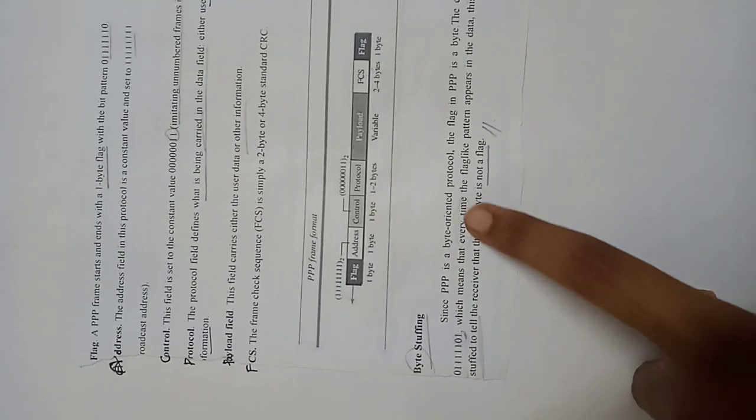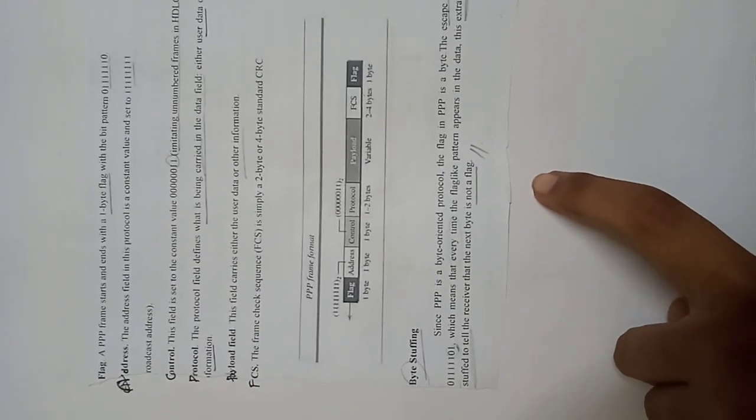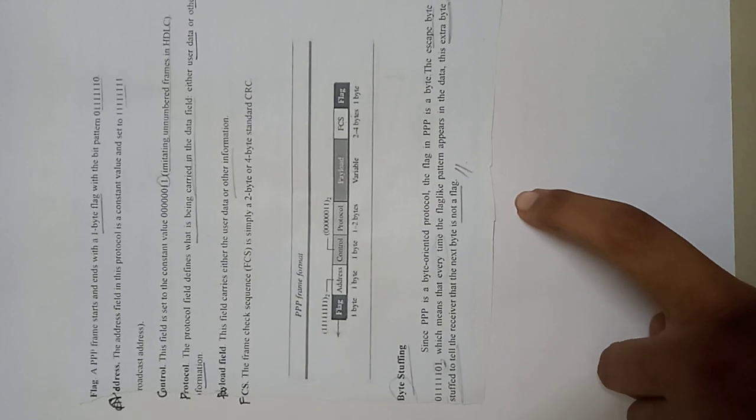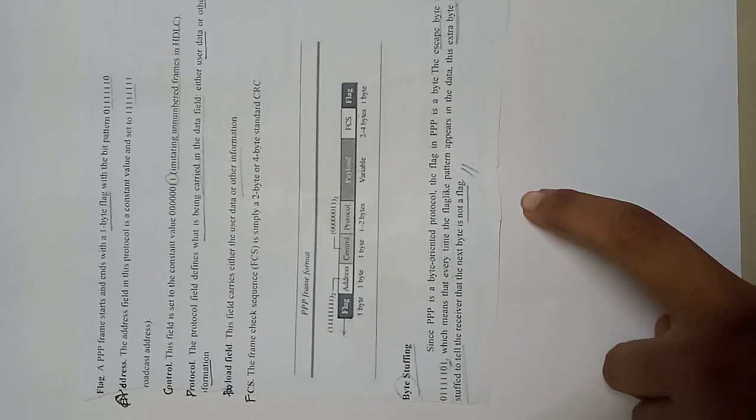And then byte stuffing. Since PPP is a byte-oriented protocol, the flag in PPP is a byte. The escape byte means that every time the flag pattern appears in the data, this extra byte is stuffed to tell the receiver that the next byte is not a flag. Okay, I think you understood up to this.